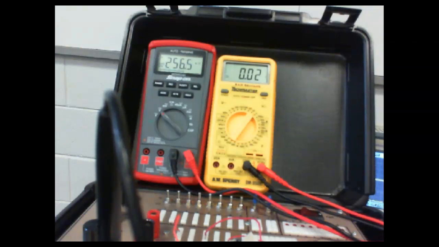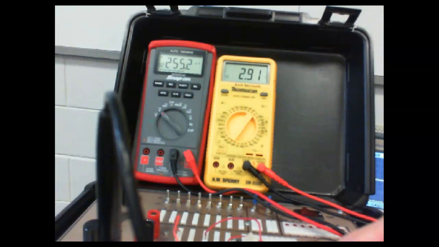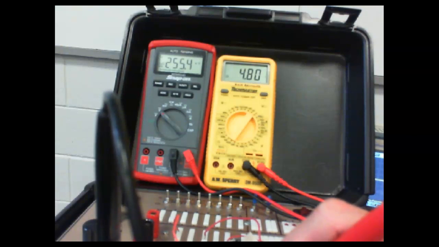Let me measure my Zener voltage. Oh my God. Okay, I noticed I had a problem right off the bat. I must have touched something. Right now the Zener's out of regulation, but when I look at my input voltage, it's not 6 volts. What's it supposed to be, maximum or minimum? It's the maximum, so this should be 7.